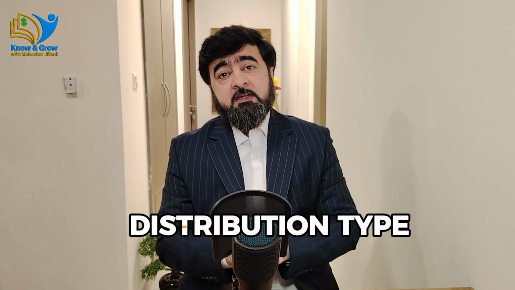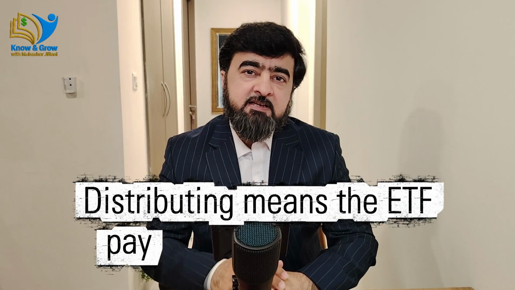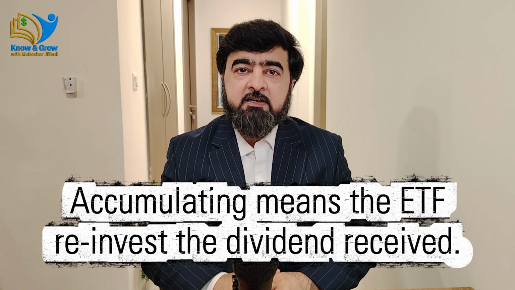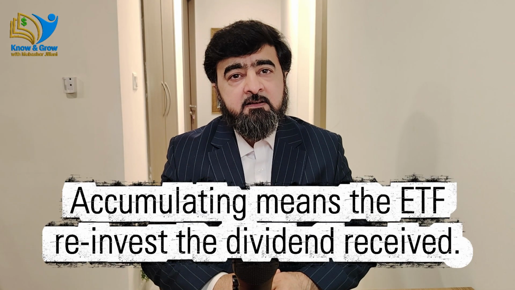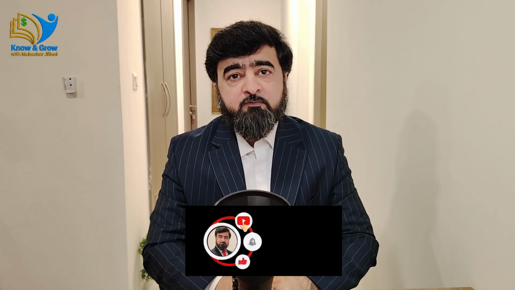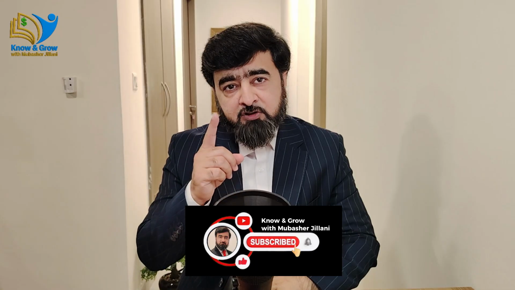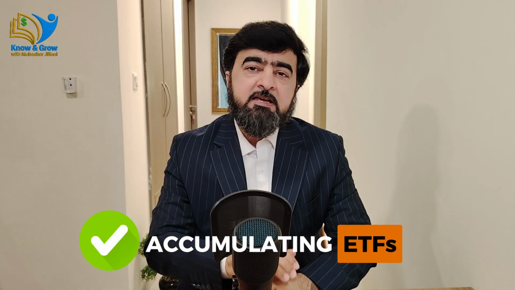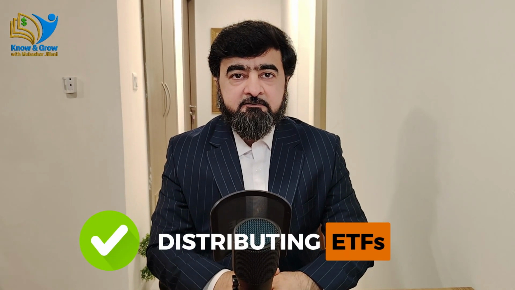Distribution type. Is the ETF accumulating or distributing? Distributing means the ETF pays you the dividends into your account. Accumulating ETFs reinvest the dividends received automatically, which helps you grow faster through compounding. If you are building wealth for the long term, accumulating ETFs are usually better. But if you want regular income, choose the distributing ETF.